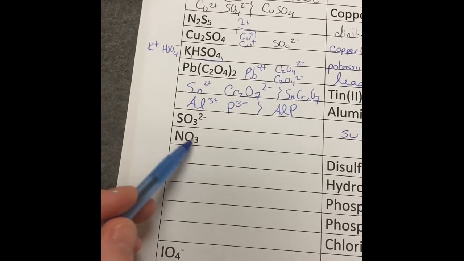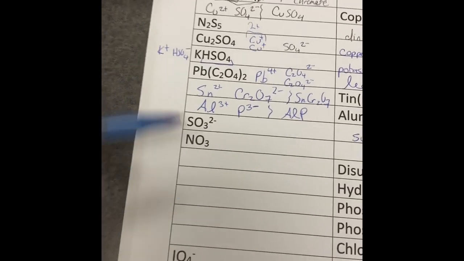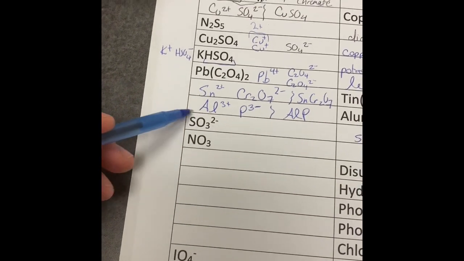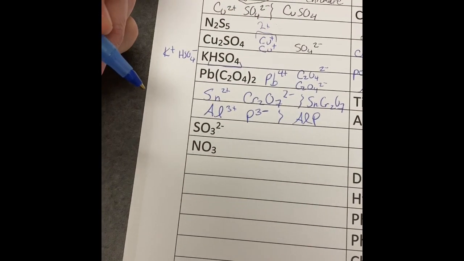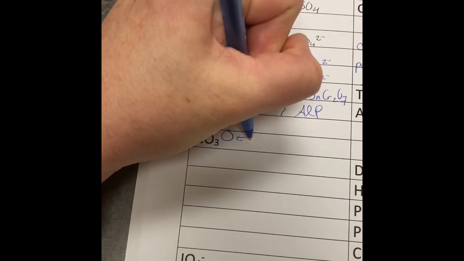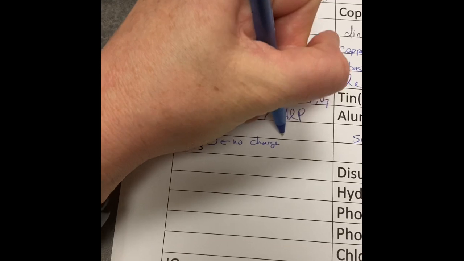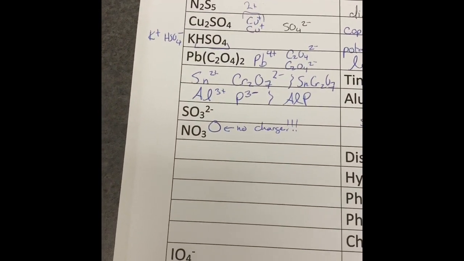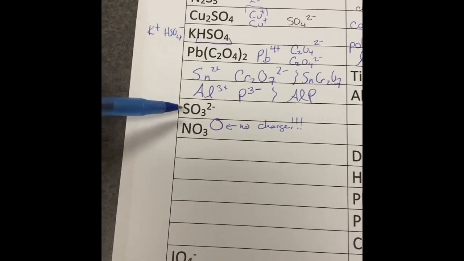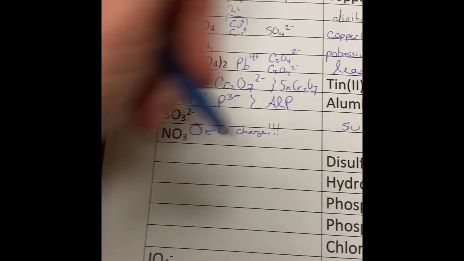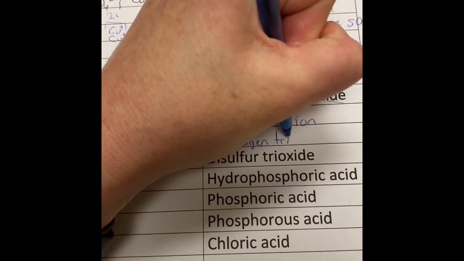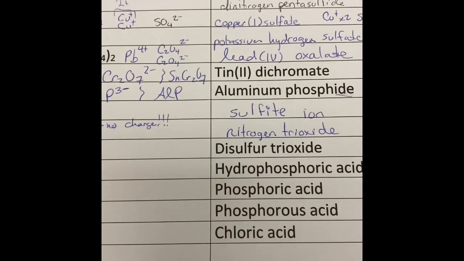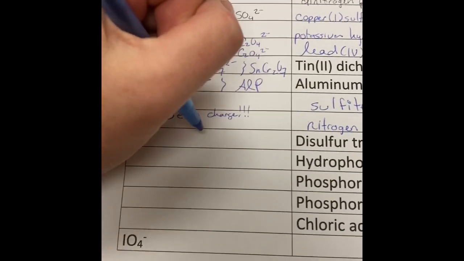And now we get to this. Oftentimes people look at this and they say nitrate. I purposely put this one directly after the sulfite because I want you to take a second and ask yourself if it really is. Is it a polyatomic ion? Because an ion has a charge, but this has no charge. We actually asked this question in class before, and you got it right because I hadn't taught you polyatomic ions yet. So this is a nitrogen and 3 oxygens, and that's why it's just nitrogen trioxide. The next one's pretty straightforward. Disulfur trioxide. Disulfur would be 2 sulfurs, 3 oxygens.